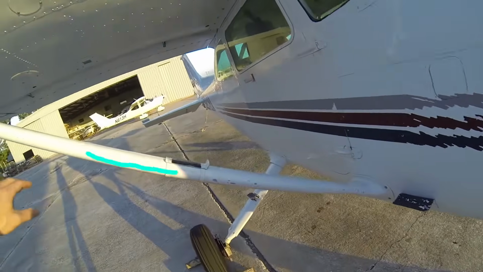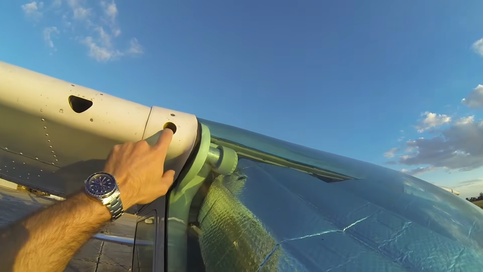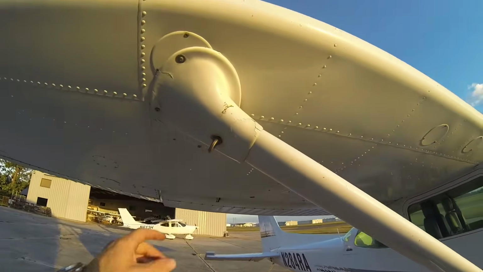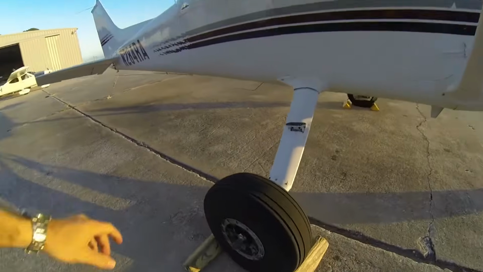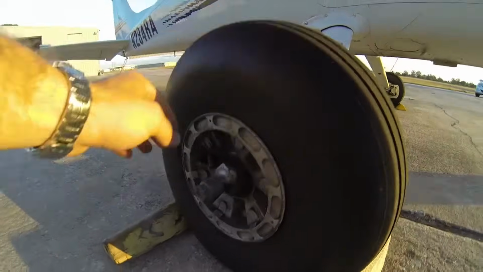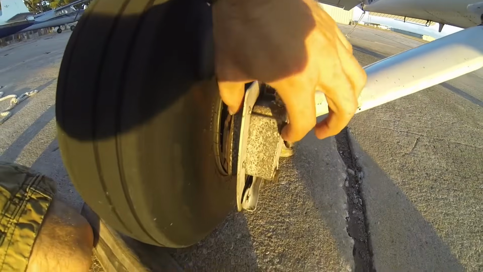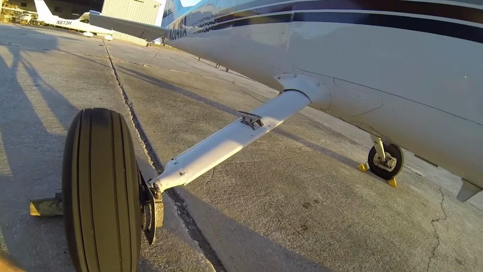We have our wing strut, some air vents to let some cool air into the cockpit to keep us cool. We have a tie down for our airplane to keep our airplane tied down so it doesn't blow away. Our main gear tire, axle nut, our brake rotor or brake disc, our caliper that will stop us, and this whole assembly we could just call the main landing gear.